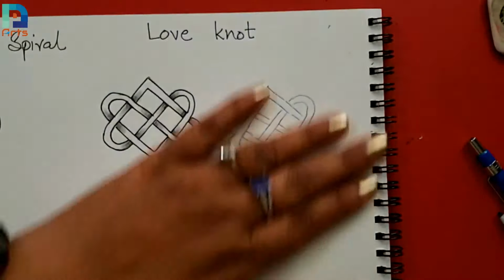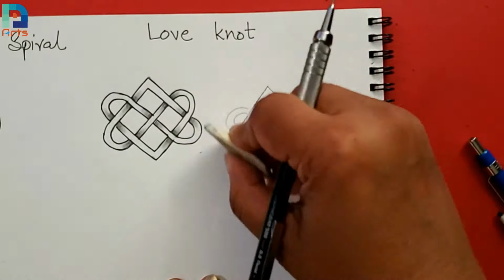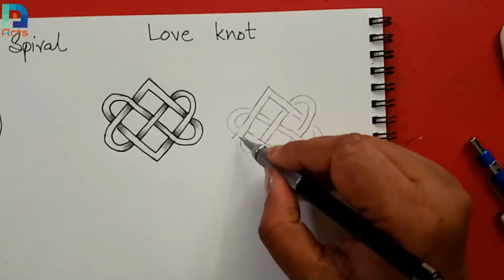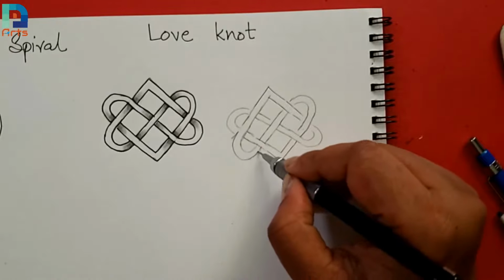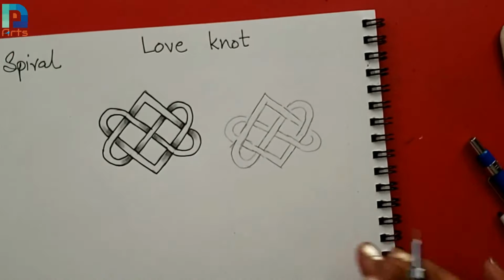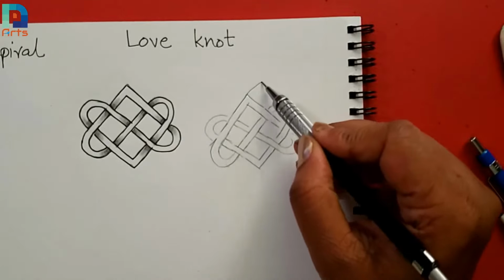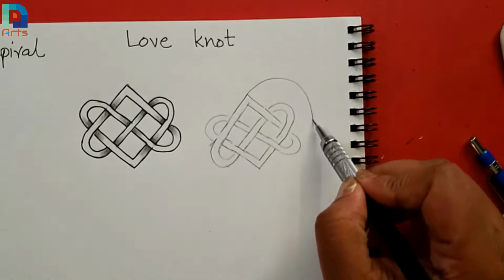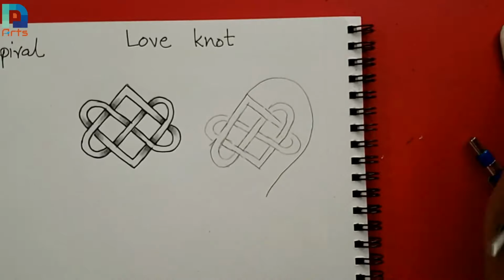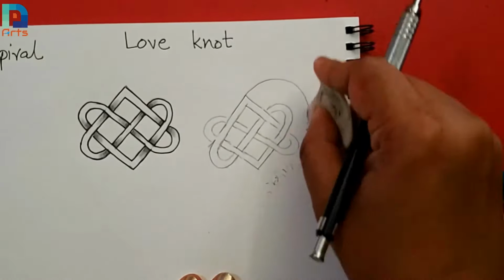So this is the heart knot, the love knot, the Celtic love knot. And now what I want to add is a heart. Let me just make it a little bit bigger.